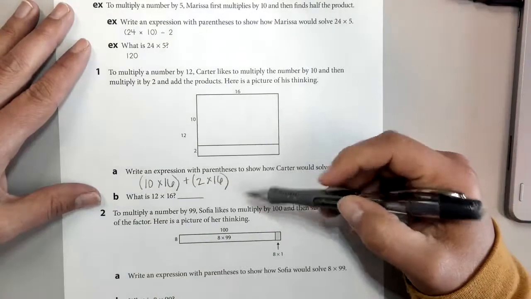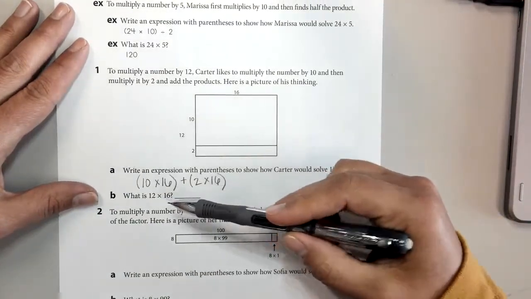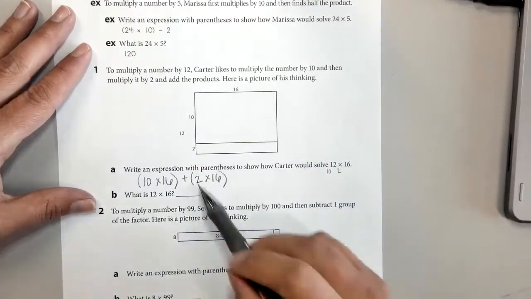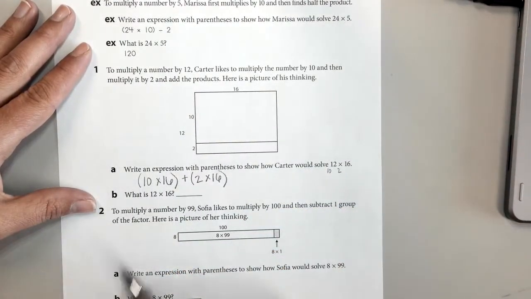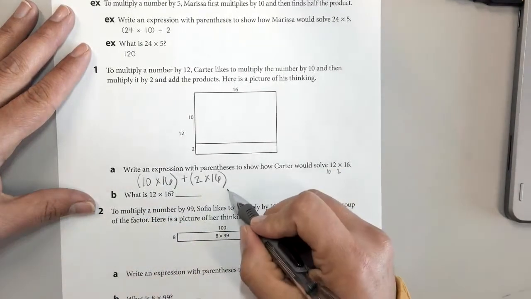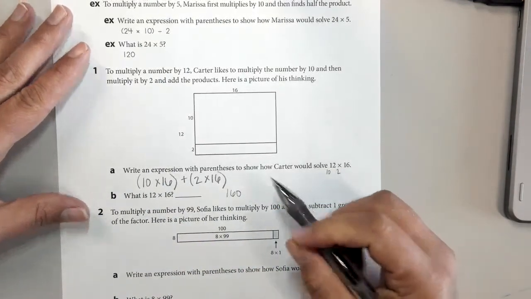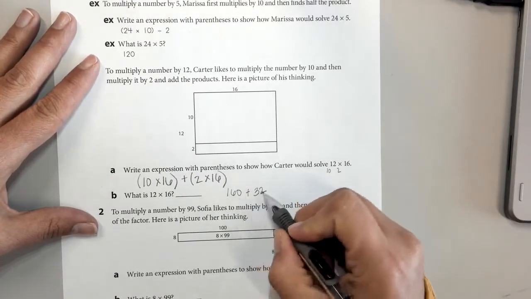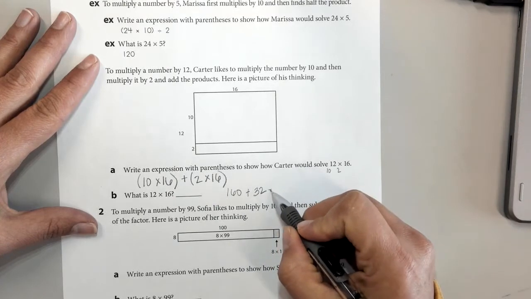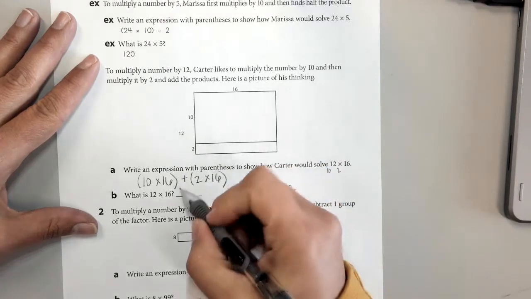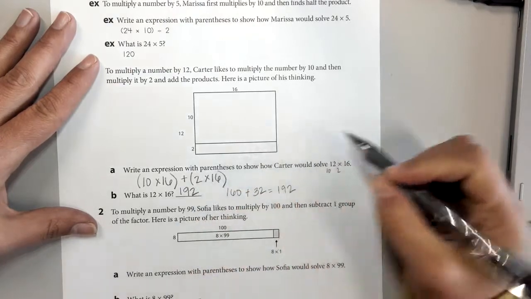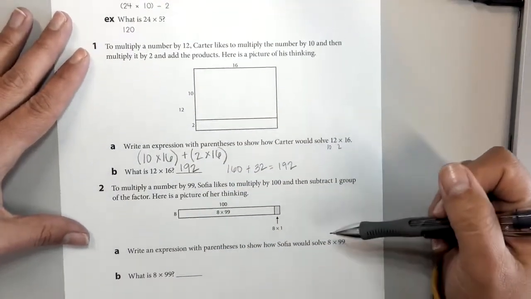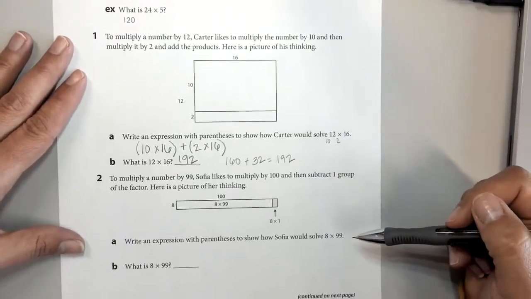Okay, now B though does say, what is 12 times 16? So now we have to solve, and we can use Carter's strategy and multiply 10 times 16, which is 160, and 2 times 16, which is 32. And if we add those together now, we get 192, and that's our answer. You see how Carter's strategy can help us do these big multiplication problems. So let's look at number 2 then.